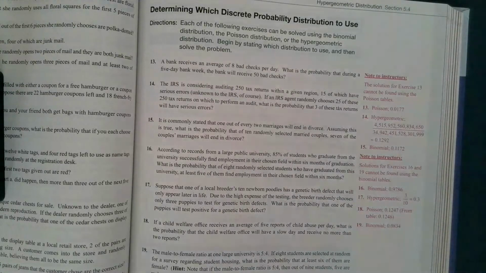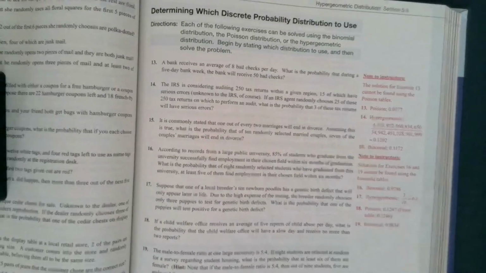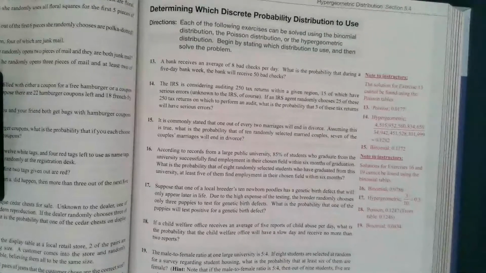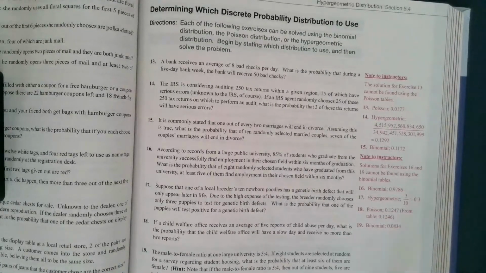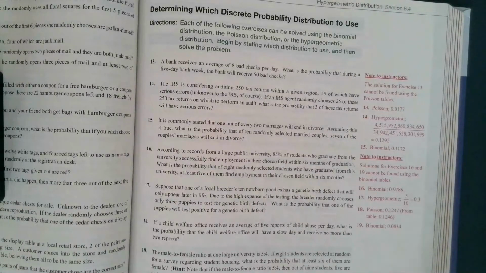Hello, Math 119 students. In Chapter 5, we learned the Poisson distribution, the binomial distribution, and the hypergeometric distribution. Here we have page 301 in the Hawkes textbook. In these problems, you have to recognize which distribution to use, and then once you do that, you can solve the problem.